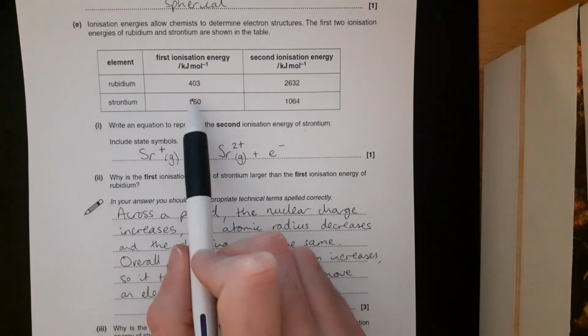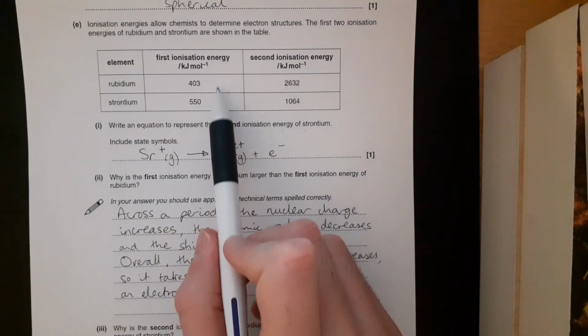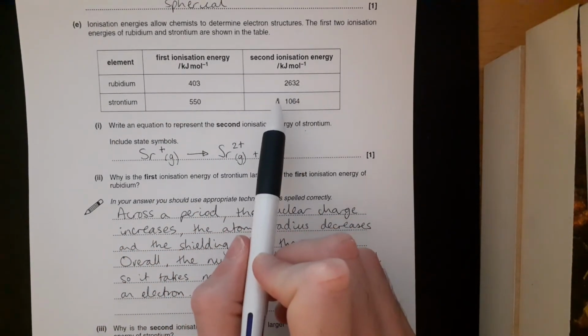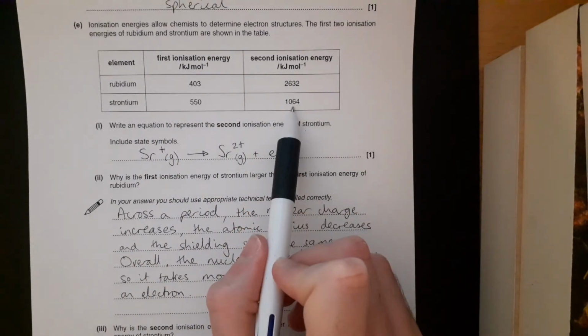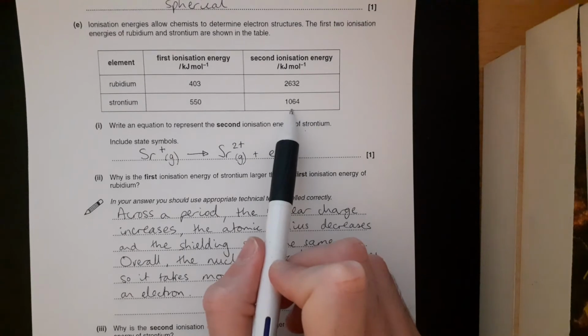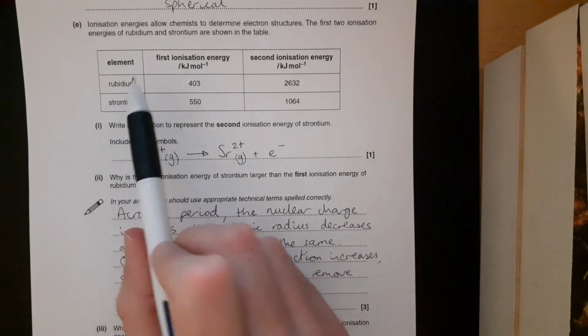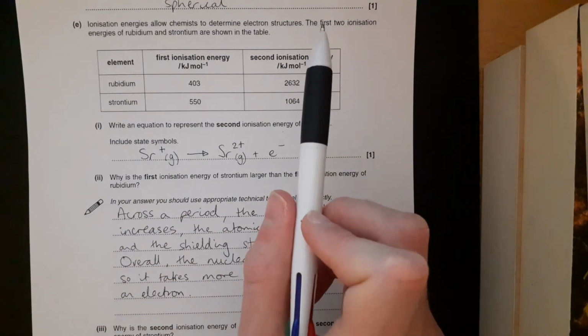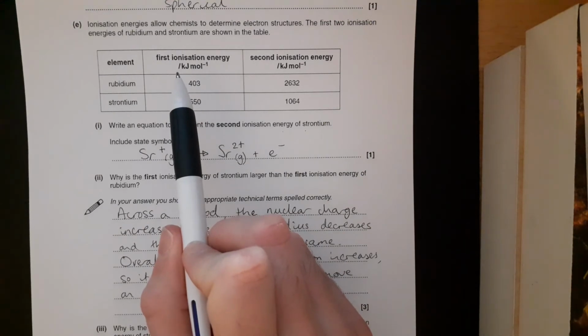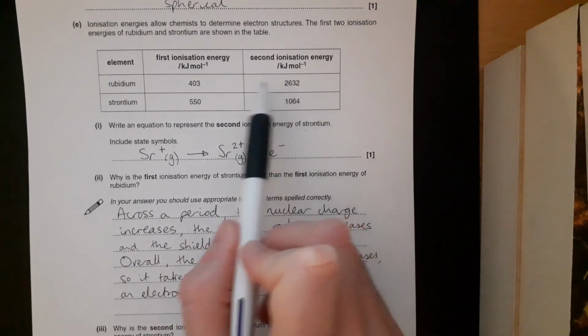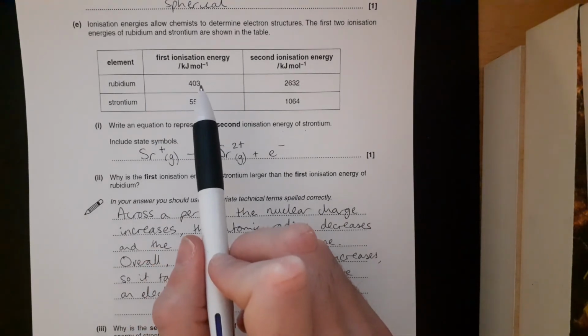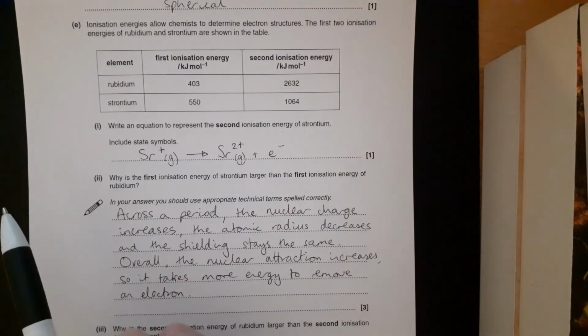Okay, so when you take one electron away, when you're then taking away the second electron from strontium, you're still taking that electron from the outer shell. So it's relatively easy. But for rubidium, once you've taken one electron away, you've then moved into the next shell down. So you're now much closer to the nucleus. The radius is much smaller, and there's going to be much less shielding. So it's going to be much more difficult to remove the electron.